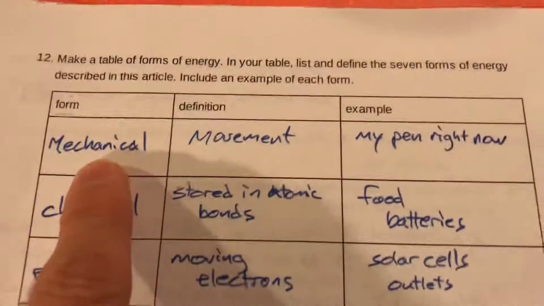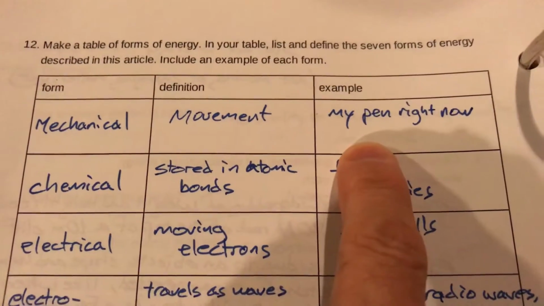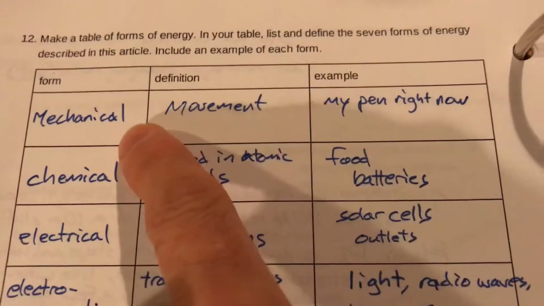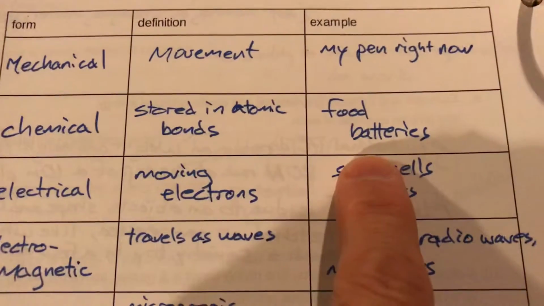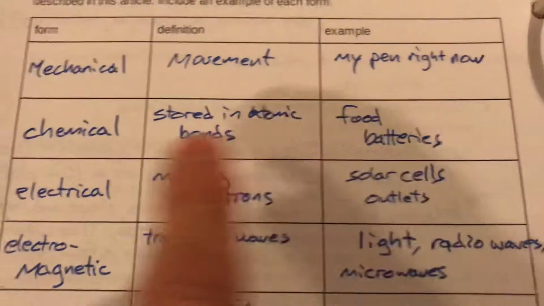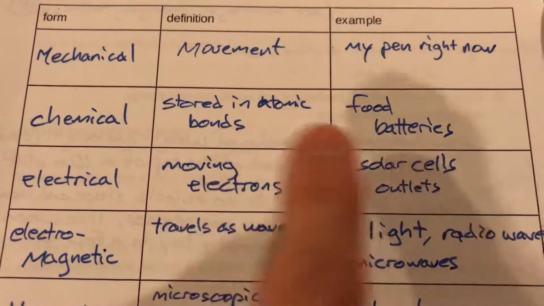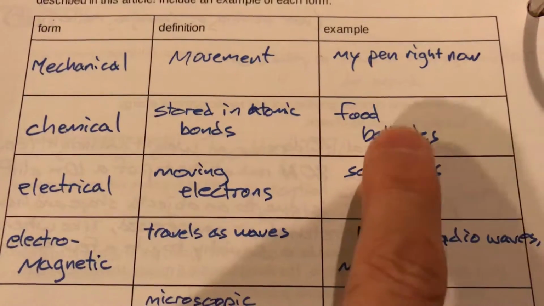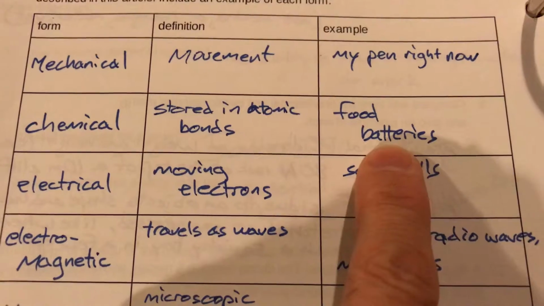All right, so here we go. Mechanical, it's in the form of movement. My pen, well, right when I was writing that, I was thinking, my pen is moving, therefore it's mechanical energy. Then I had chemical, it's stored in atomic bonds, like food and batteries. Electrical, moving. Actually, some of you probably don't realize that in batteries, it's the interaction of chemicals in the battery that's getting the electrons flowing.